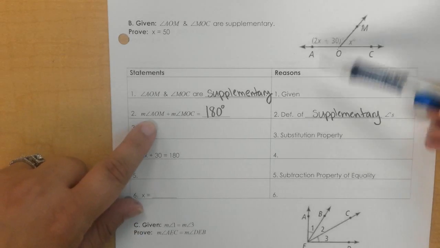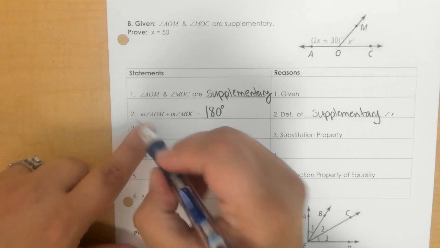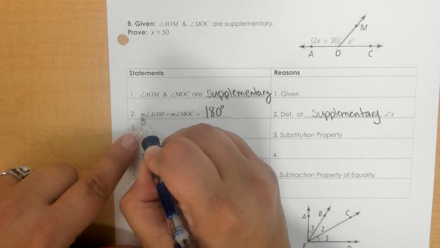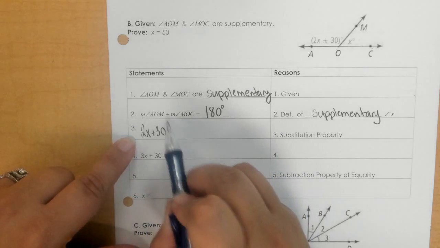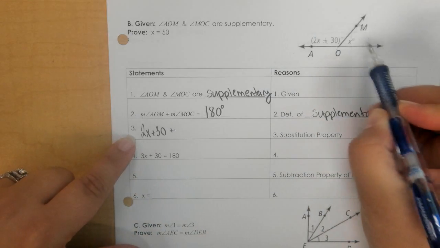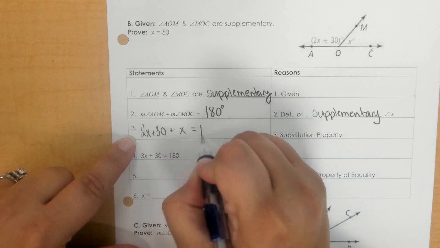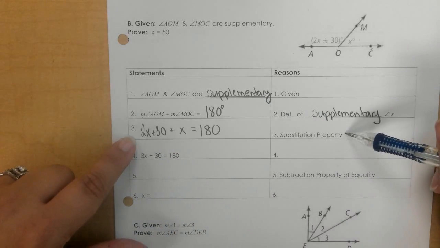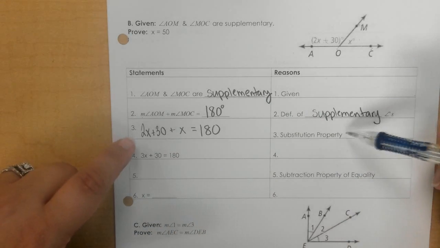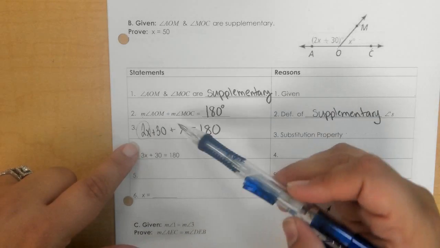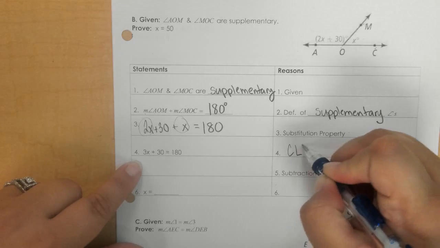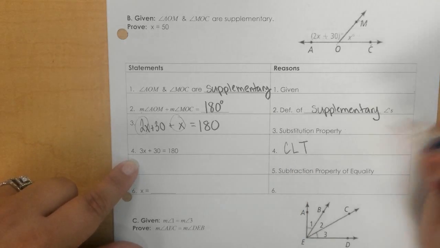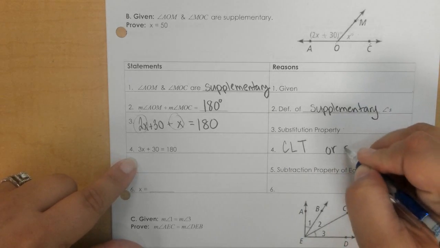I know that angle AOM is 2x plus 30. So instead of having this, I'm going to replace it with 2x plus 30 plus angle MOC, which is just x, equals 180. So yes, that was substitution. I plugged it in, and then I combined like terms to get to 3x. So CLT for combine like terms, or you could write simplify.